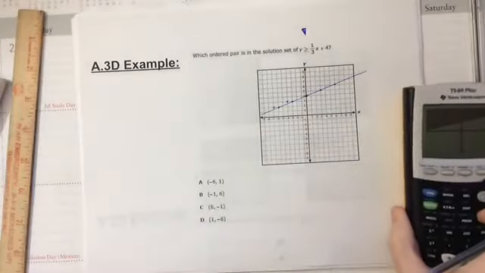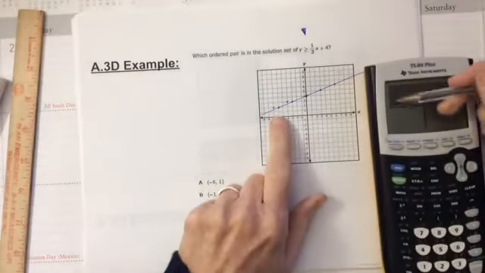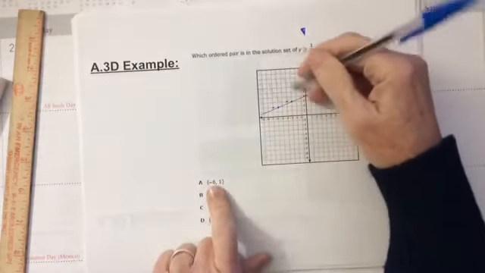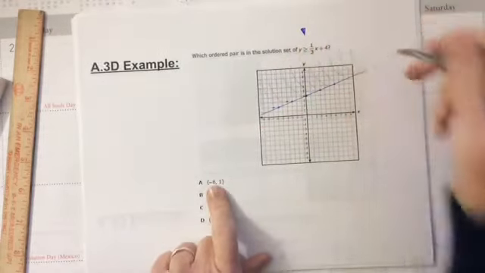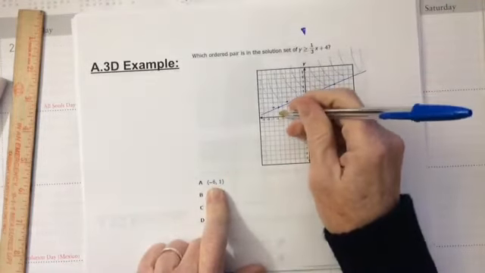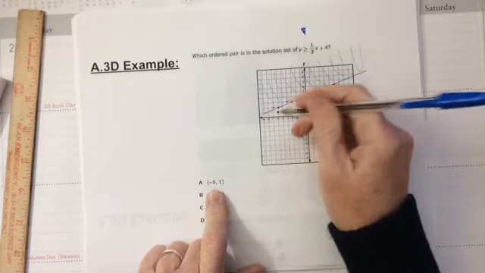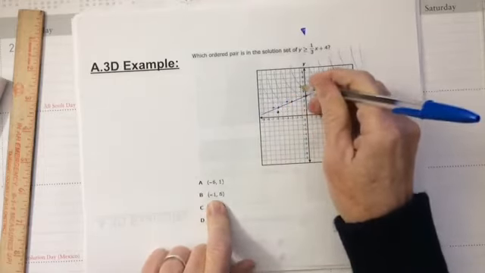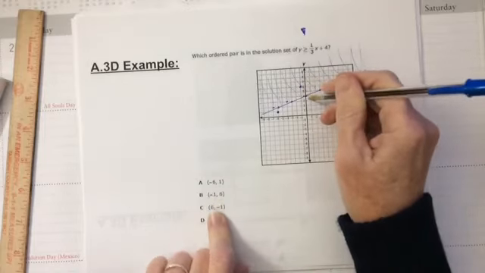And since it's greater than or equal to, we know our shading is at the top. So if these points are anywhere up here, you know which one it's going to be. So we have negative 6 and 1. That doesn't work. We have negative 1 and a positive 6, which looks great, and it's bigger than 4.